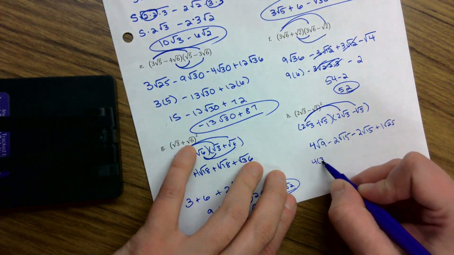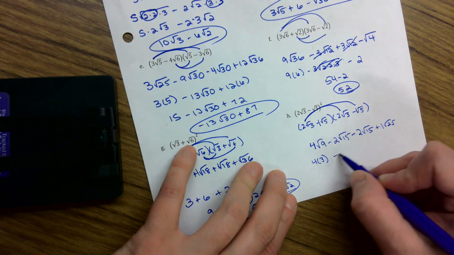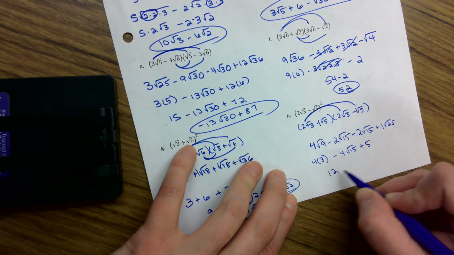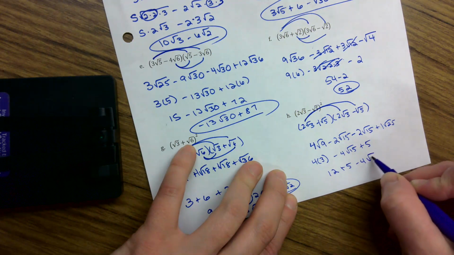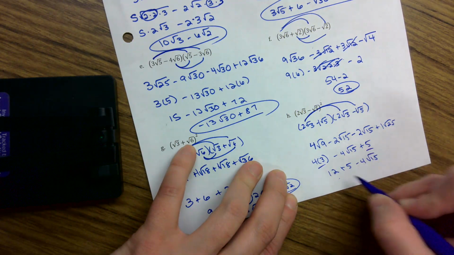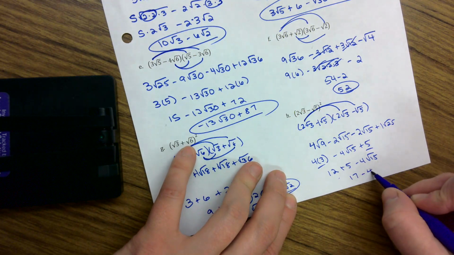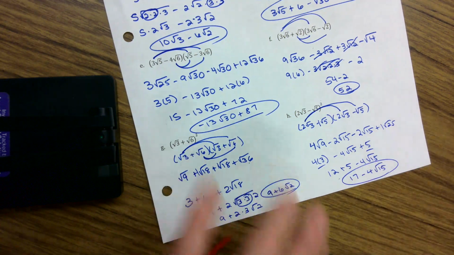This is going to become 4 times 3. Negative 2 is negative 4 root 15. Plus 5. 12 plus 5 minus 4 root 15. I just put them in a different order. So 17 minus, well, 15 is 5 times 3. There's nothing more you can do with that.